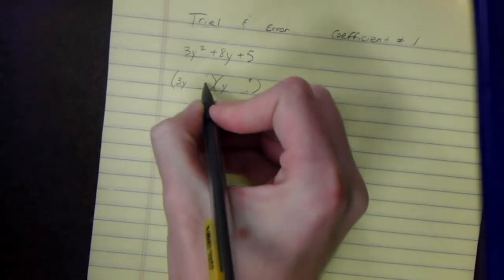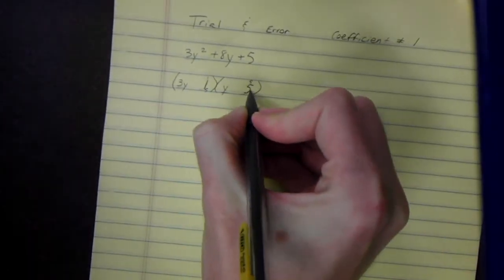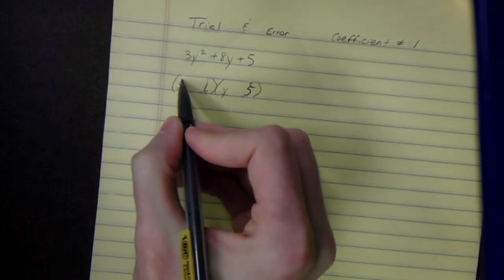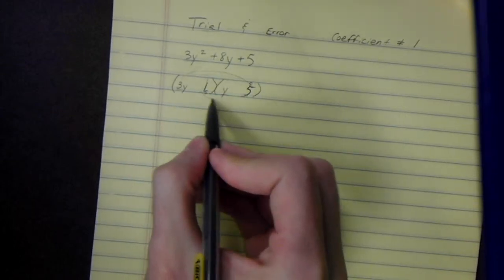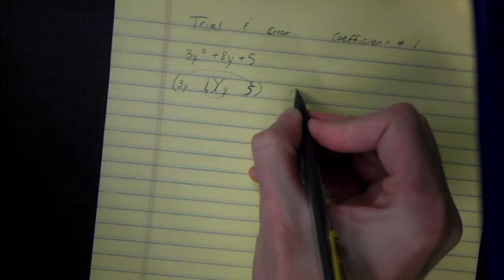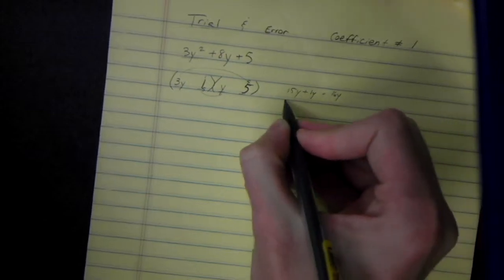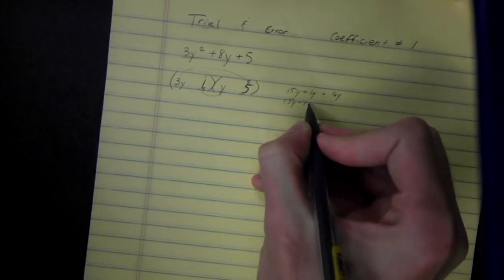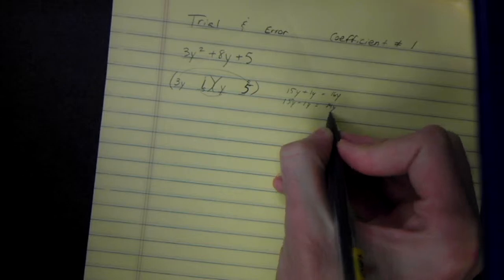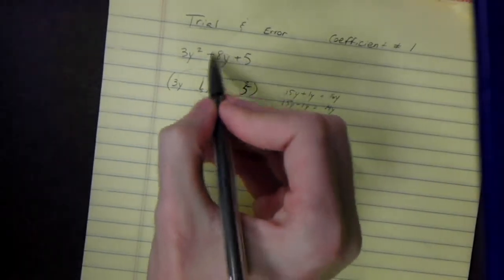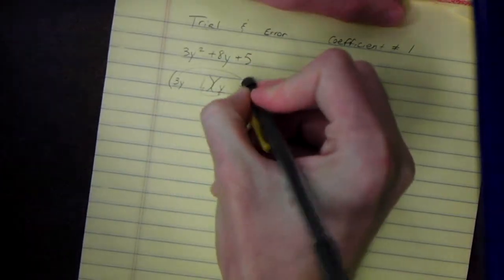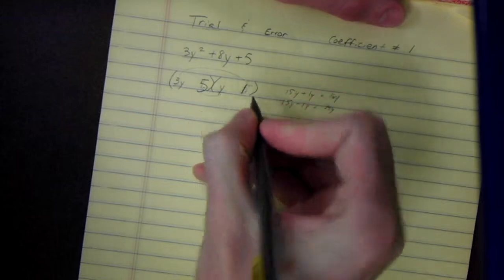Let's see what happens if we put the 1 there and the 5 here. Well, doing that, we would get 3 times 5, which would be 15y, and then on the inside we'd get 1y. And if I add those together, I could get 16y, and if I subtract them, I could get 14y, but neither one of those numbers is 8y. So the 1 and 5 didn't work out quite the way I wanted it to, so let's switch it around and try 5 and a 1.